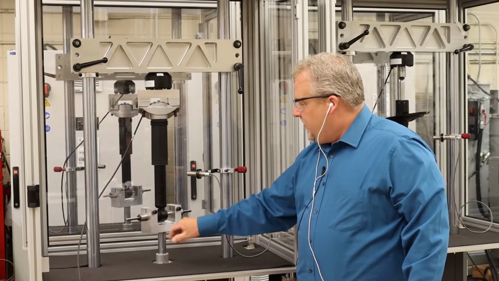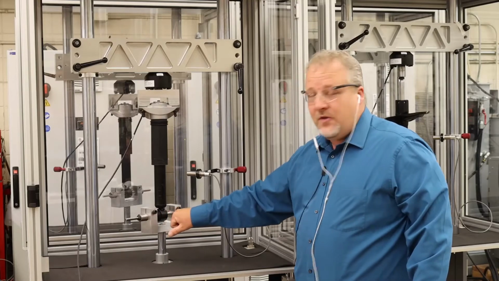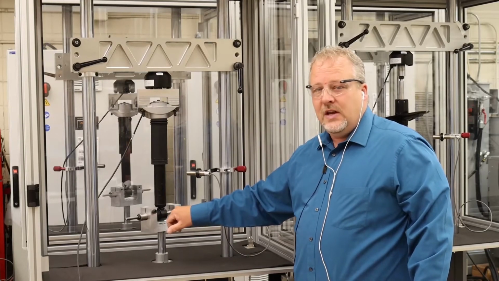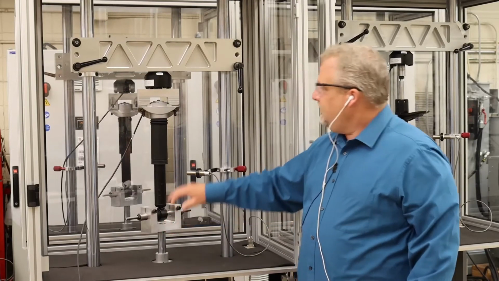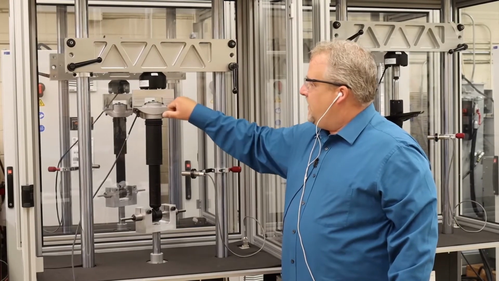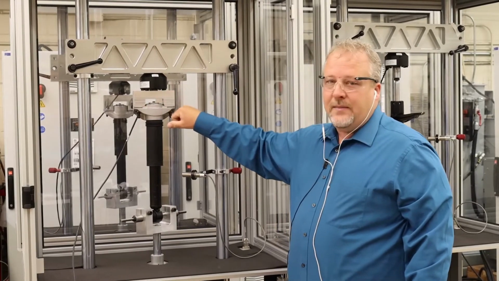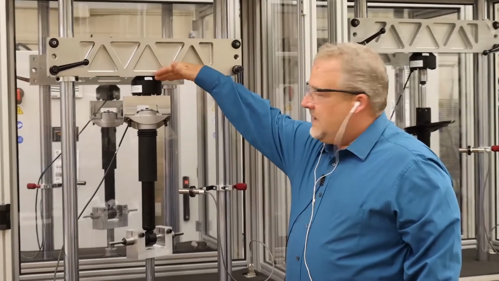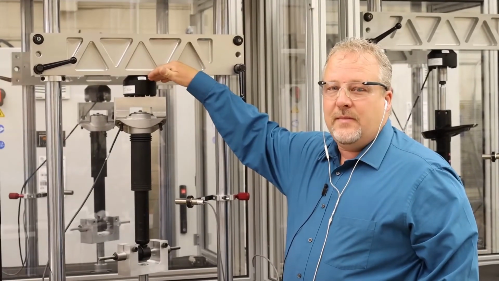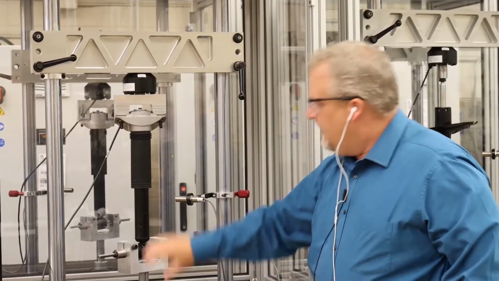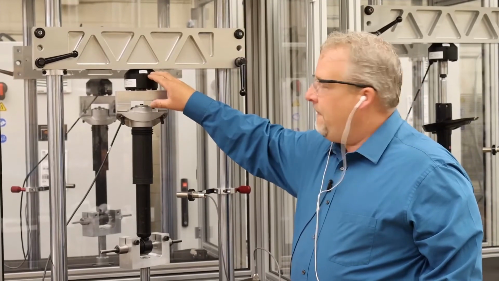The lower fixture here is a unique fixture that allows us to attach in through the bushings. So we have the bushings included when we run our simulations. The upper is a hard mount of the body, so there's a small fixture to replicate that boundary condition. You can see at the top we have a load cell. This is for force feedback. So we have a displacement input and we have a force feedback.